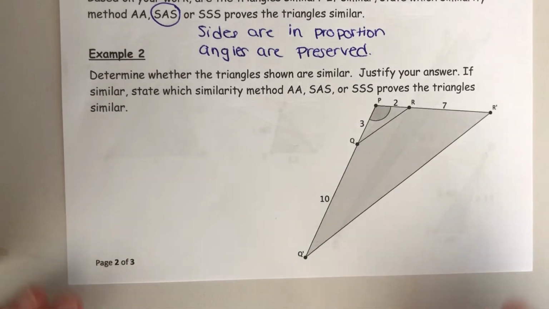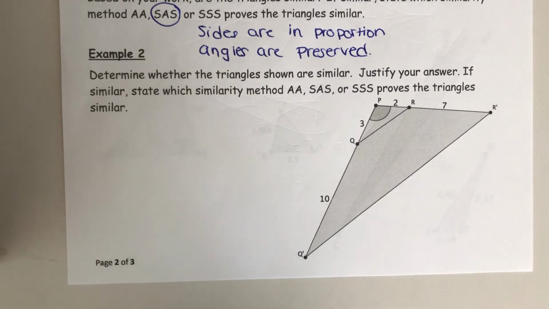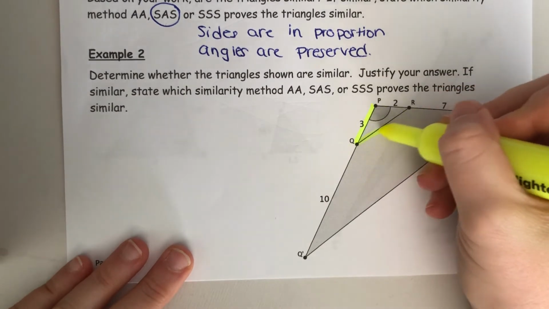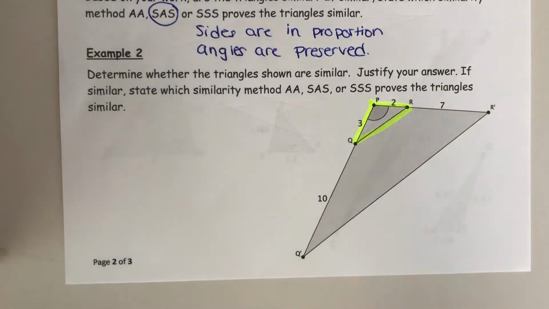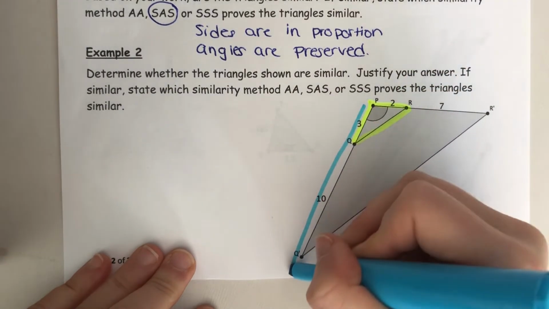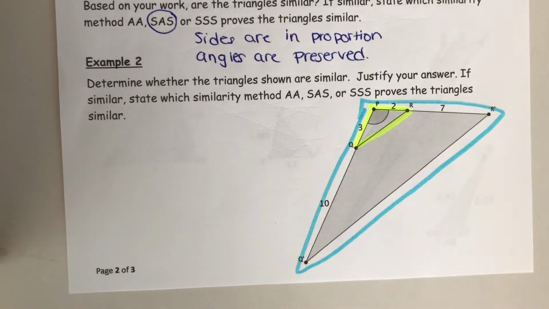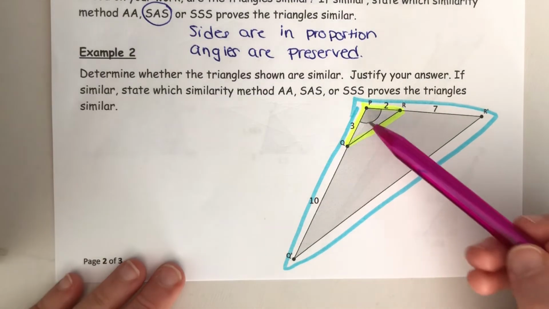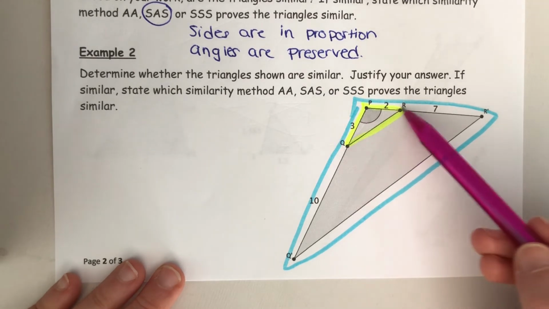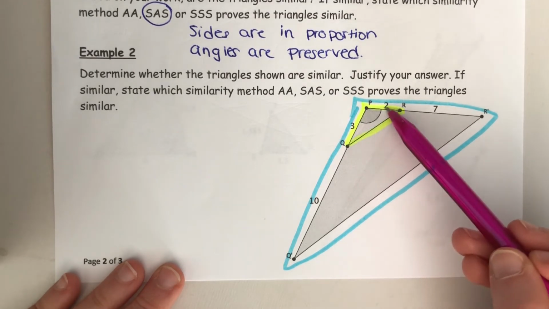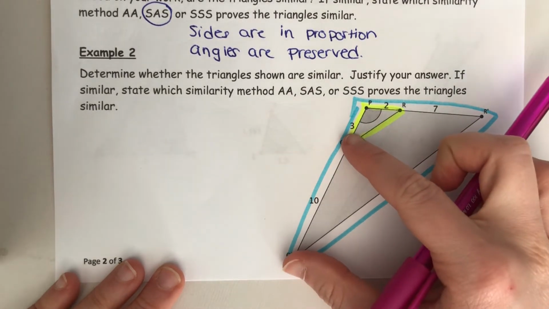Okay. So for example number 2, we're going to determine whether the triangles are similar, and we have to justify our answer, and we want to say which method proves that the triangles are similar. So by looking at our triangle, so we have two triangles again, let's highlight those. We want to see what type of information we're given here. So here we have two sides in our baby triangle, and we're also given an angle. And then we also have our number 10 here and a 3 here.